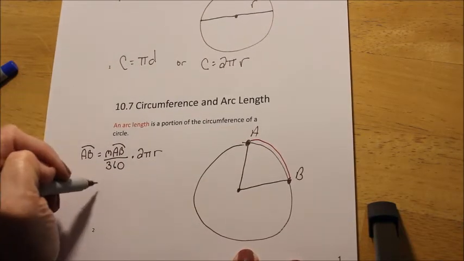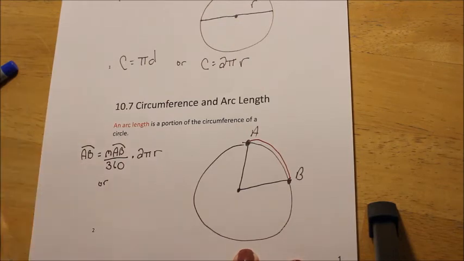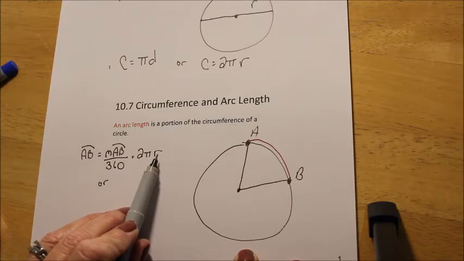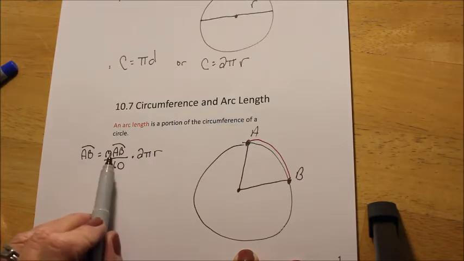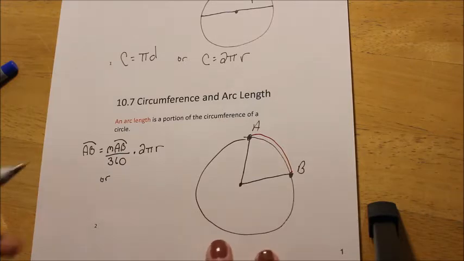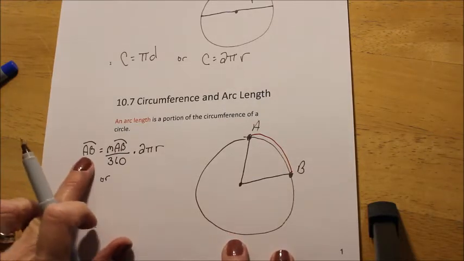Now, I do want to give you another formula because sometimes you're not looking for just the arc length. Sometimes you might be looking for the radius, or you might be looking for the measure of the arc in degrees. So I'm going to give you another formula. It's actually the exact same formula, just written in a different way, that you can use if you are looking to find other pieces of information besides arc length.